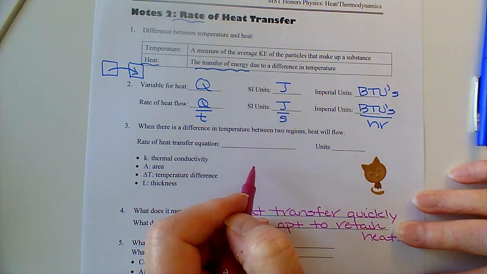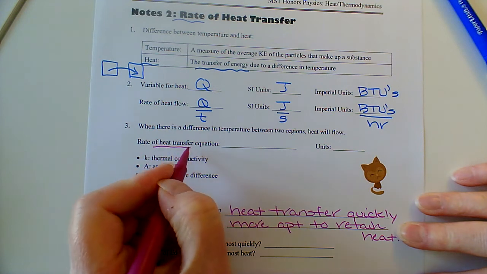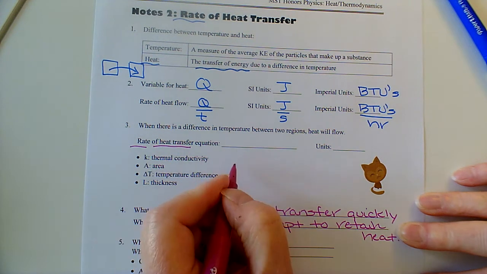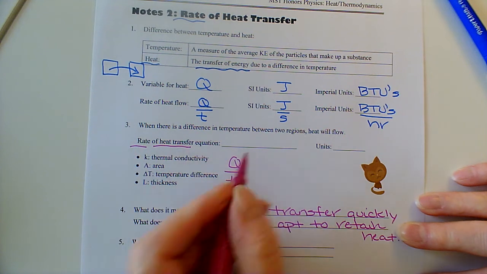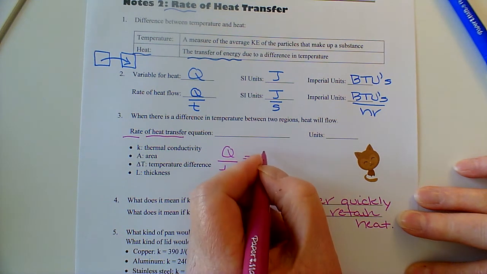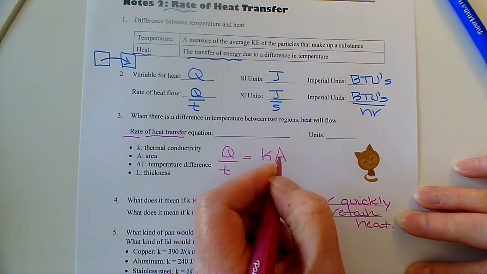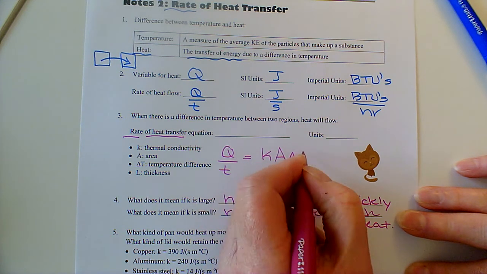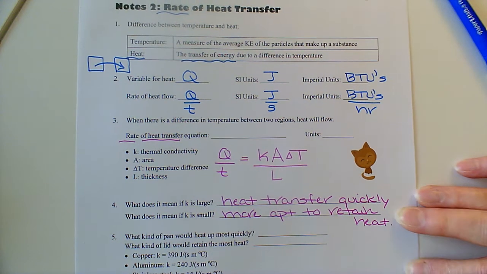Instead of writing it on the line, I'm going to write it down here in this spot. So first of all, it's not just heat transferred, it's rate of heat transferred. So therefore, it's going to be Q over T. That's the rate of heat transferred, equals, and here's the equation. It's a lowercase k, a capital A, a delta T over an L.